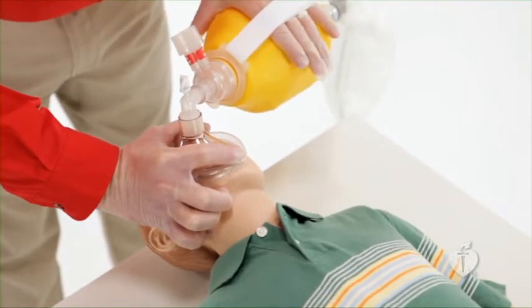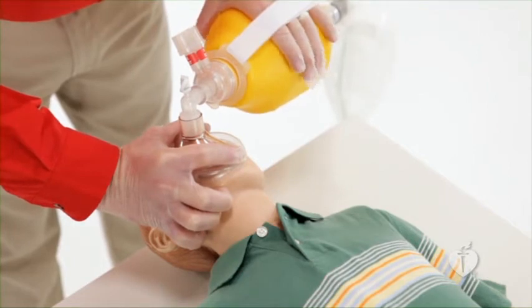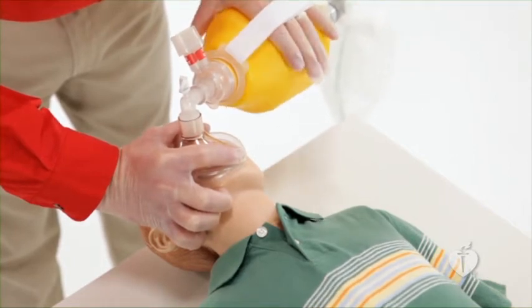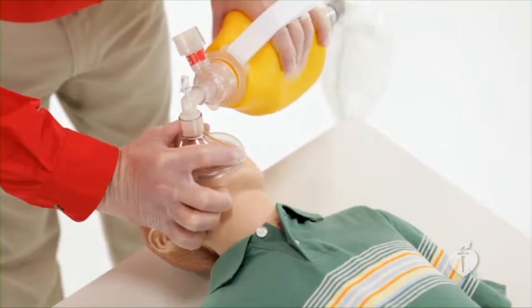When a child or infant has a pulse but is not breathing effectively, rescuers should perform rescue breathing, ventilations without compressions. For infants and children, give 1 breath every 3 to 5 seconds. That's about 12 to 20 breaths per minute.